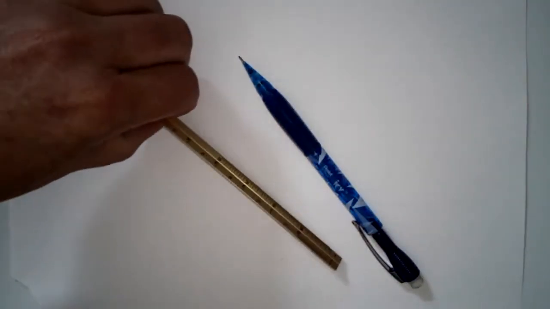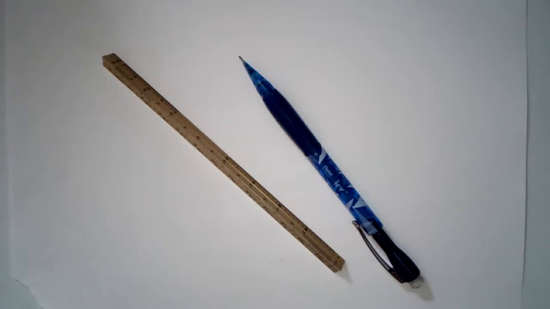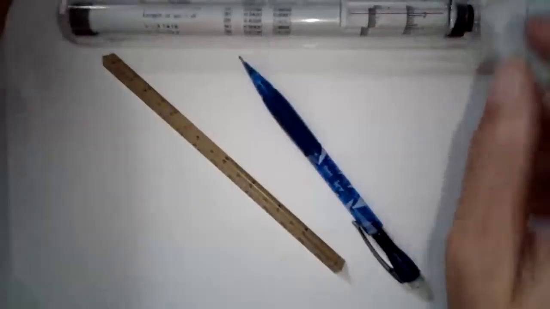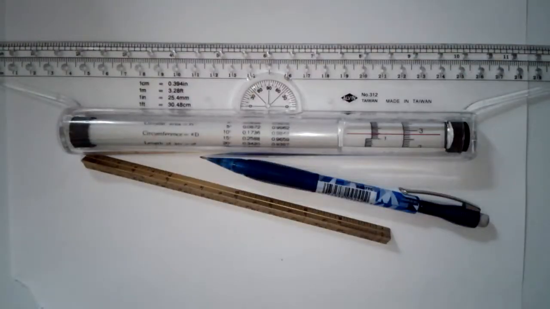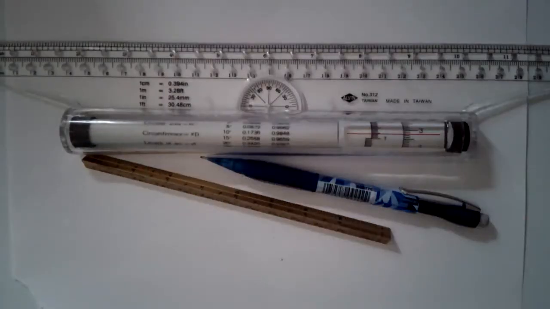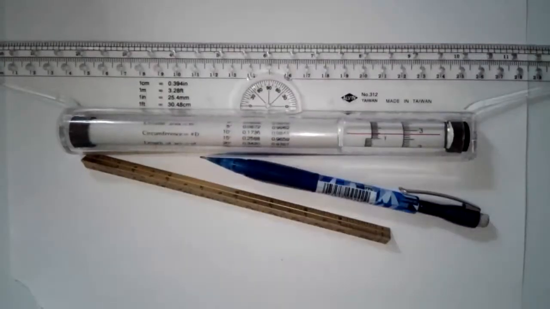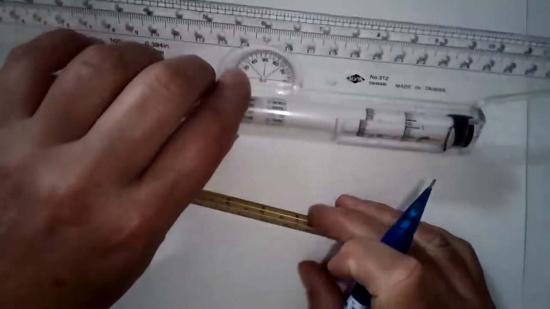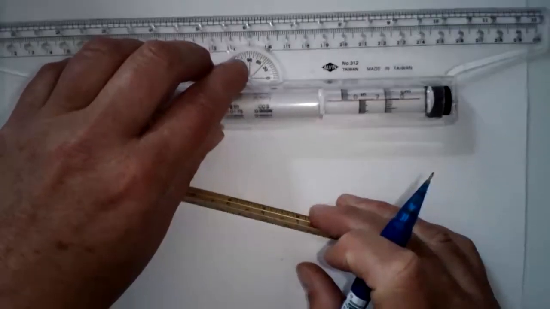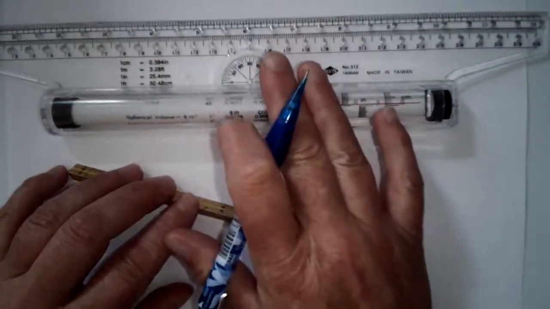I've got a scale of some kind. Mine happens to be an architectural scale. And I've got a rolling ruler, which is one of my favorite tools to use in drafting. It really is one of the best things to have as a drafter or technical illustrator, whatever you're doing, because it allows you to draw more quickly if you use the tools right on there.